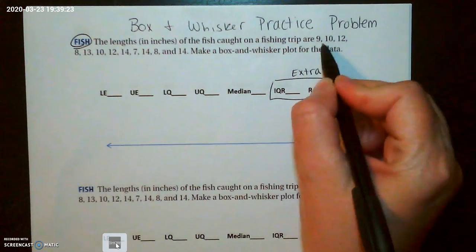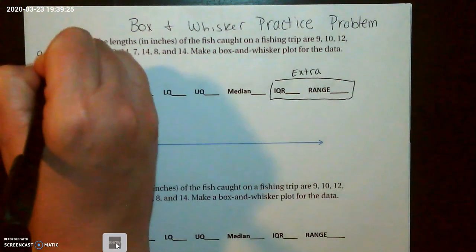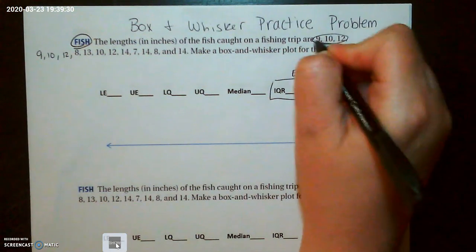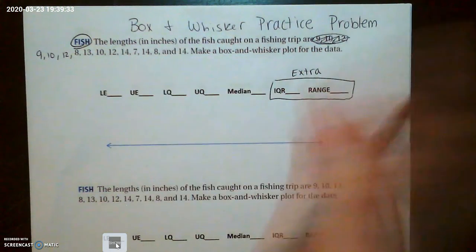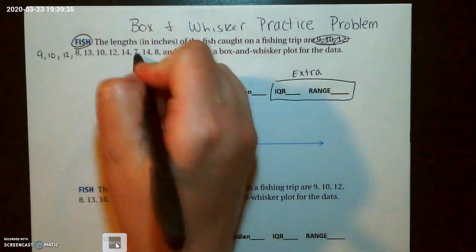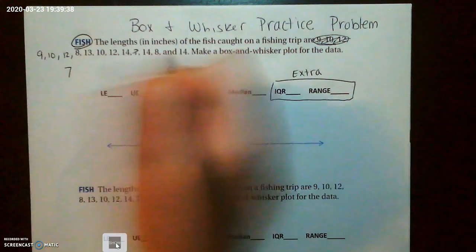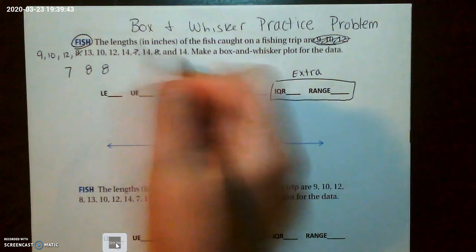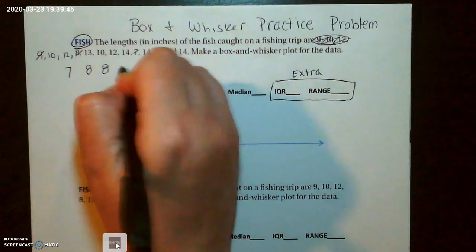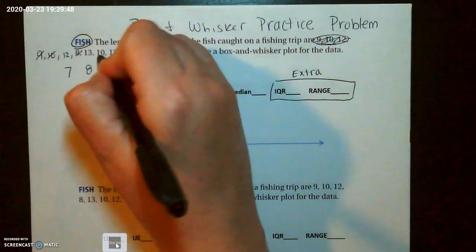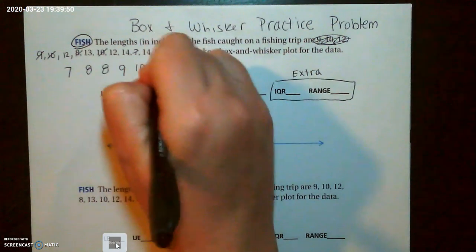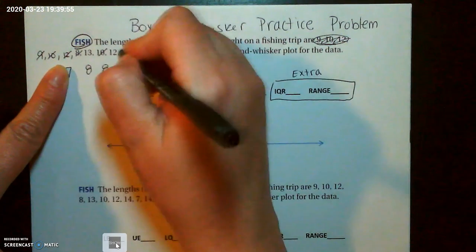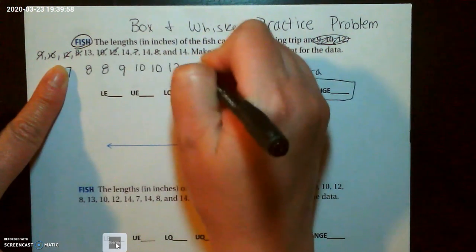So I'm going to make sure I put this 9, 10, and 12 down here, because I hope you guys didn't forget that, because then that would be a big thing. Then I'm going to go least to greatest. So I have a 7, then I had 8, and I had 2 of them. I have a 9. Do I have any other 9s? Nope. Then I have a 10, actually 2 10s. Then an 11, nope, but I got 2 12s, 12 and 12.